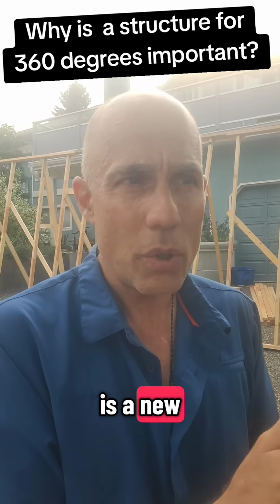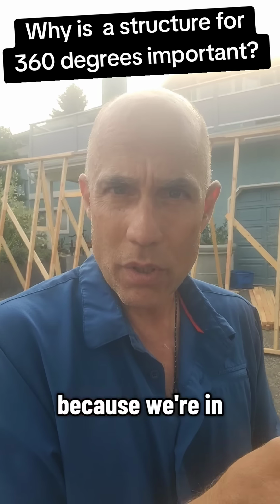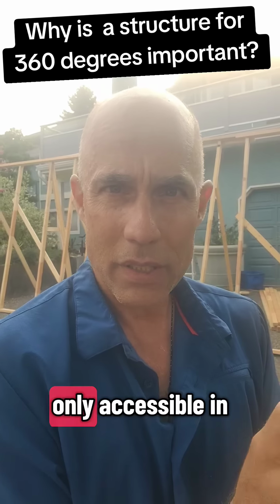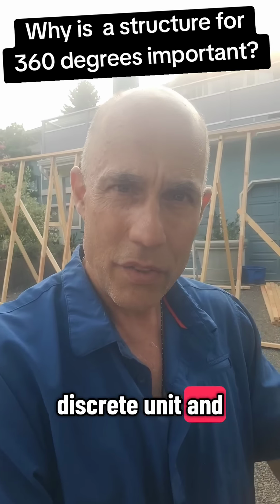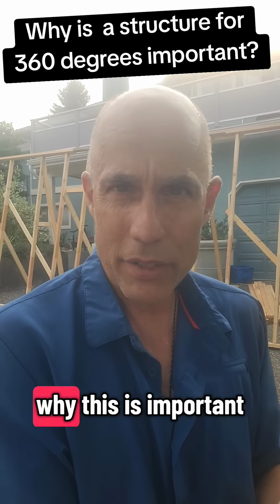And so this is a new type of geometry that hasn't been available to us because we're in base 10, and it really is only accessible in base 12 because of the ratio of the discrete unit to the space around it. So that's essentially the essence of why this is important.